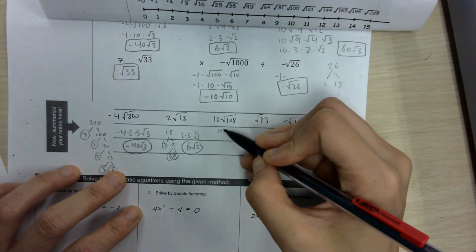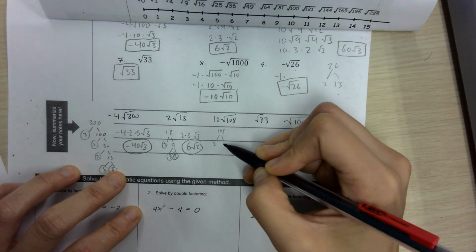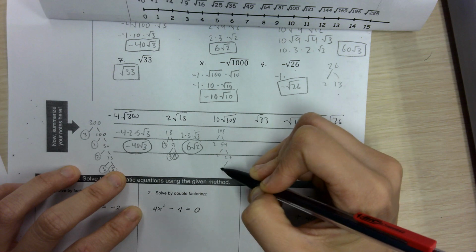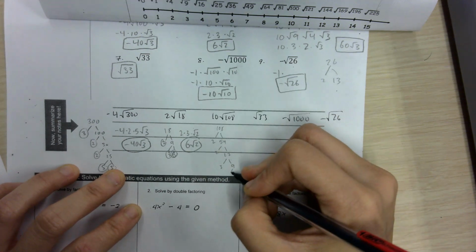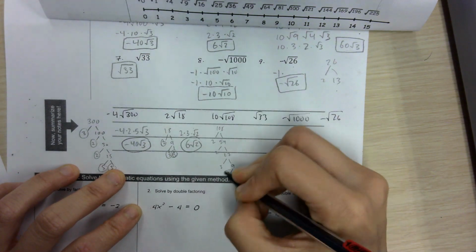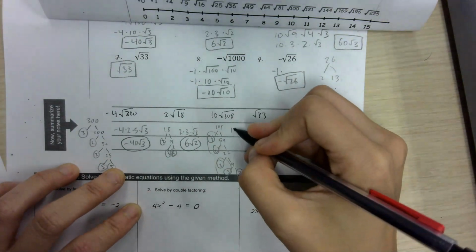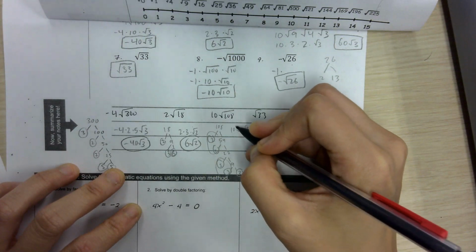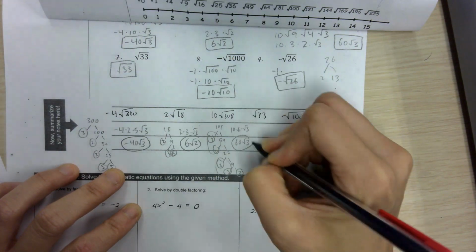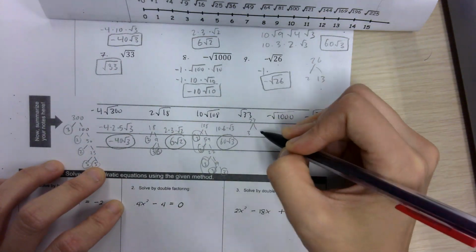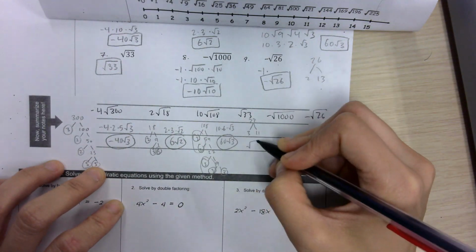Here we have 108, 2, 54, 2, 27, 3, and 9, 3, and 3. So we could pull out a 2 and a 3. 2 times 3 is 6, so we could do 10 times 6 times root 3, 60 root 3. For 33, it becomes 3 and 11, so there's nothing there, so we just keep it as root 33.